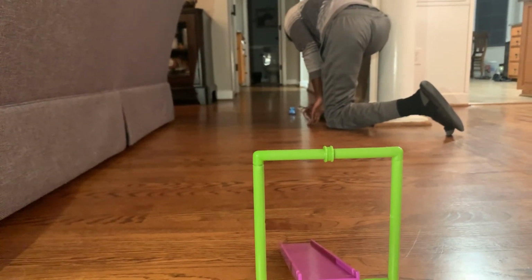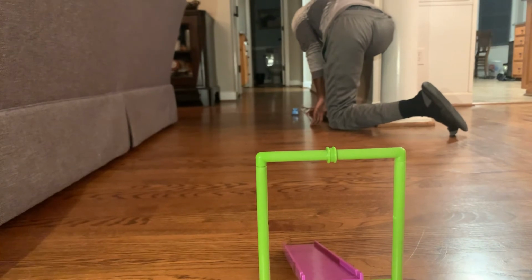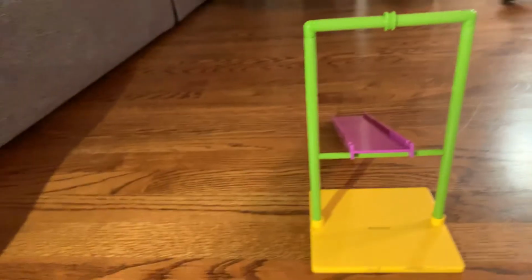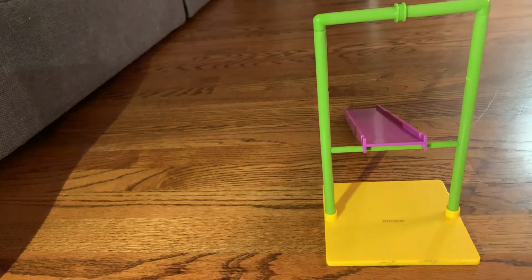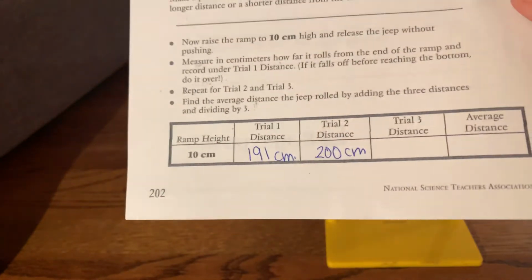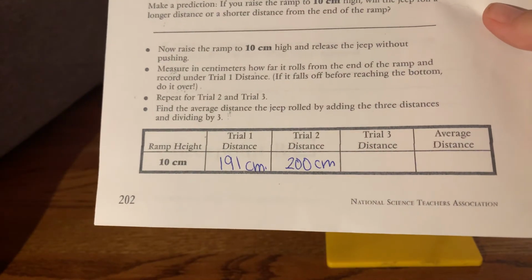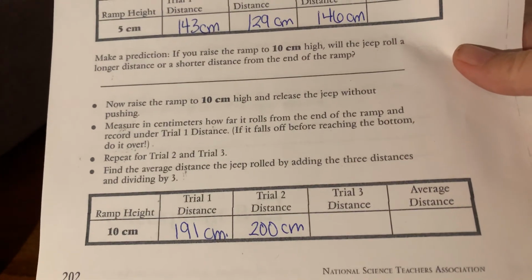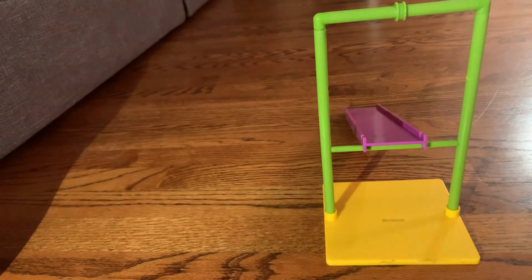You can tell me the 2 measurements and I'll add them for you if you want. 150 and 50. That's 200. Oh, that was an easy one. All right, so 200 is our trial distance number 2. Okay, so you should have 2 trials written for the steeper height. Okay, we're going to do it one more time.